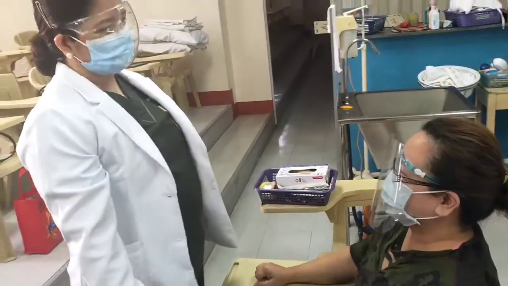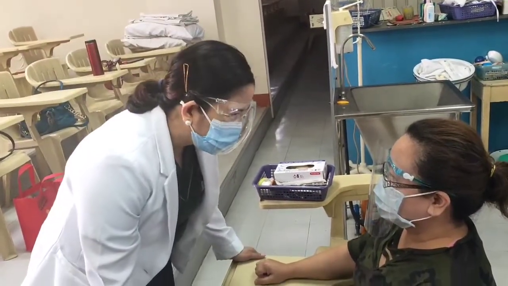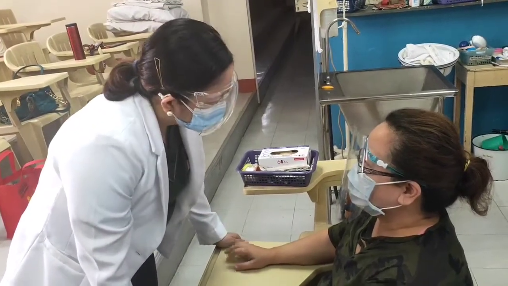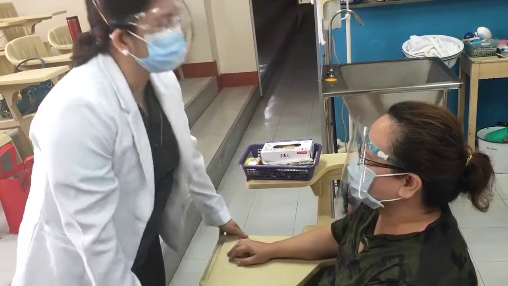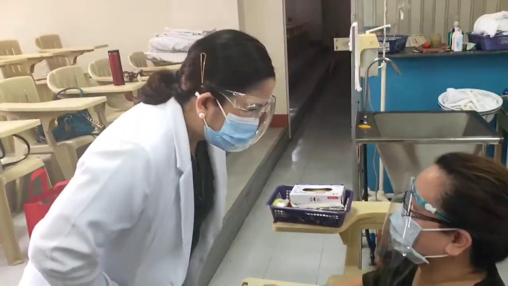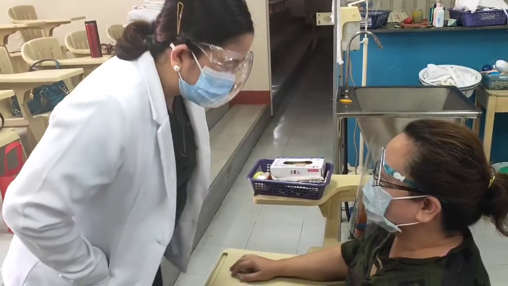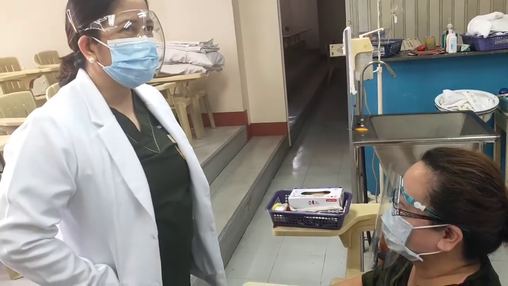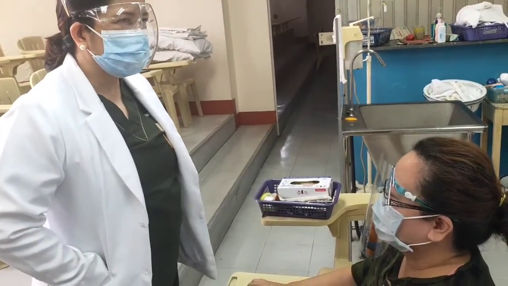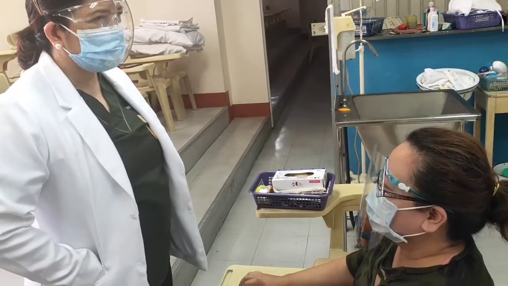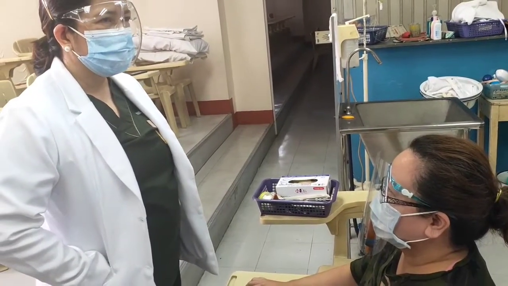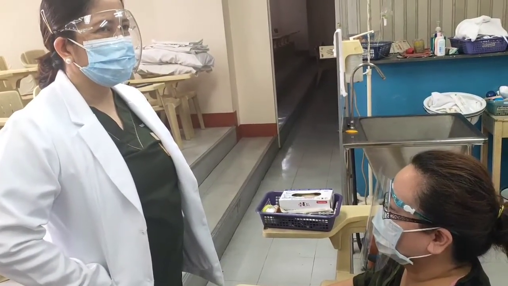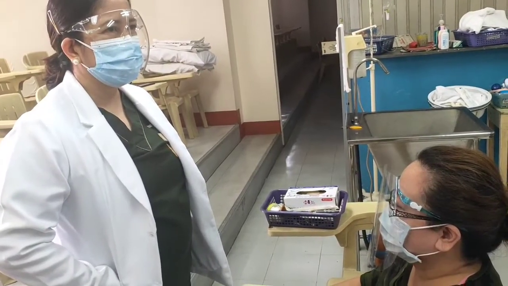Concentration, recent memory, remote memory, use of memory to learn new information, abstract reasoning, judgment, visual, perceptual, and constructional ability. So in this case, we will not go through each item one by one since these items had been discussed during your physical examination. All you have to do is just review it and do it on your return demonstration.